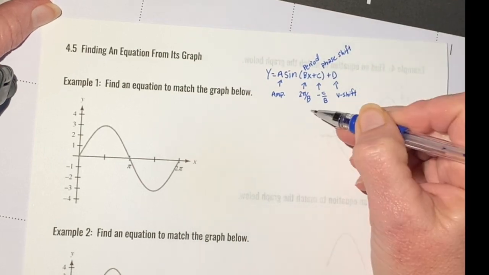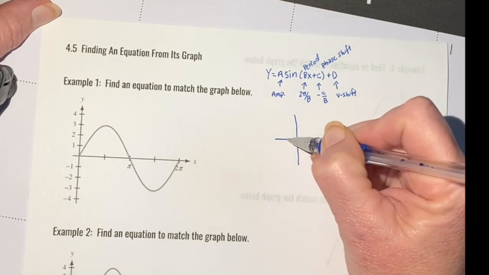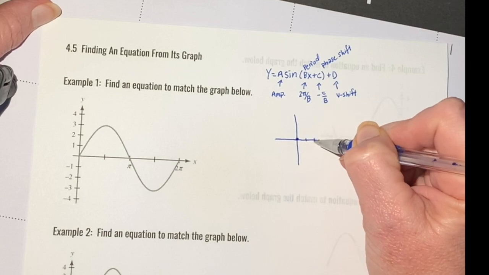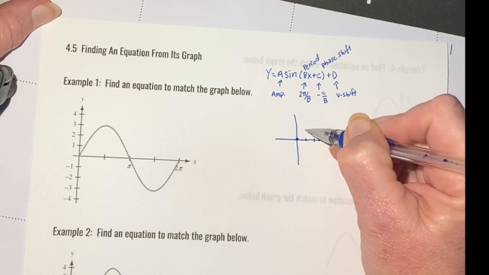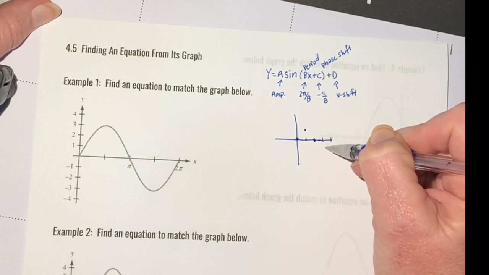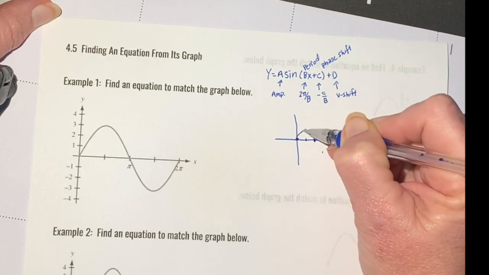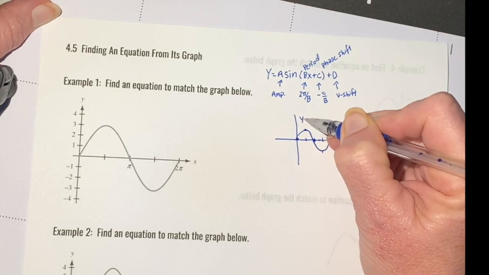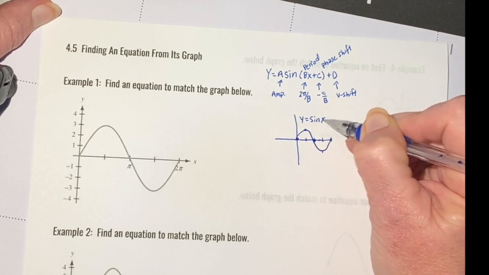Also for sine, remember that sine at the beginning of its cycle is at 0, goes up to its maximum, back to 0, down to its minimum, back to 0. So the basic graph has the maximum being 1 and the minimum being -1. So that's your plain old y equals sine x graph.